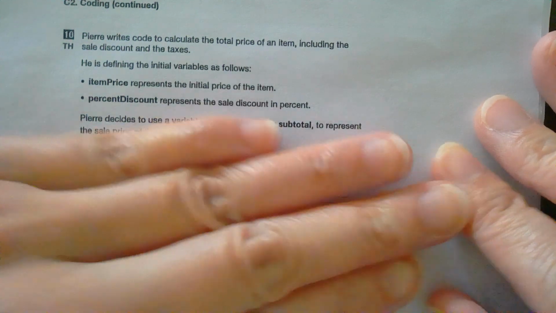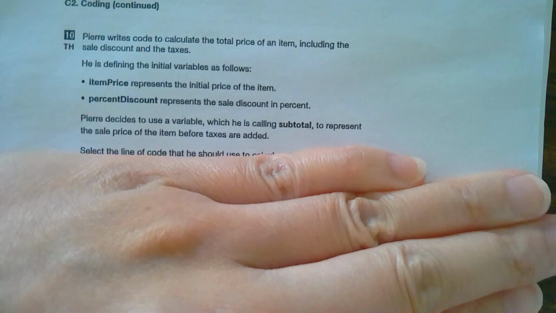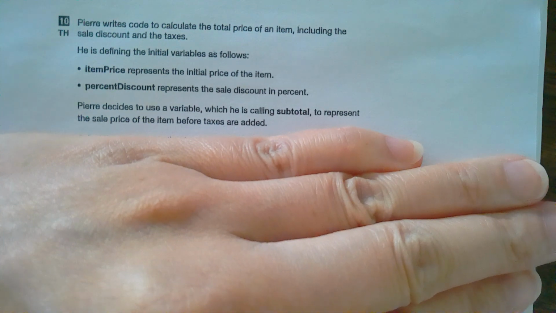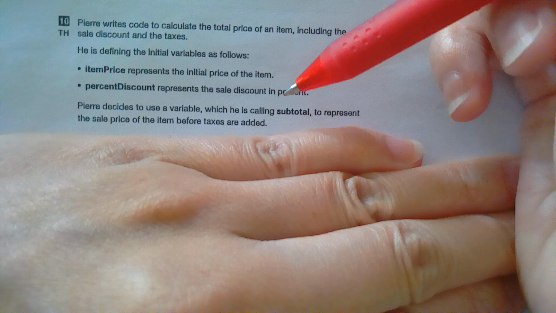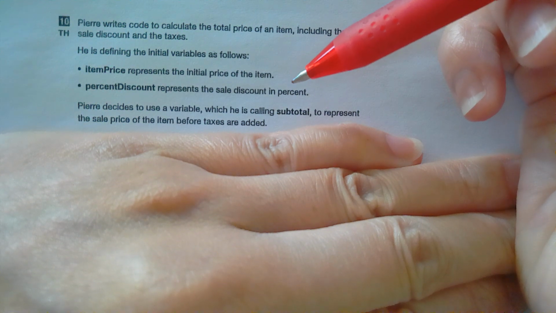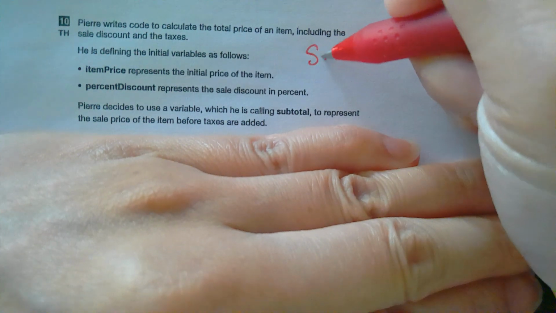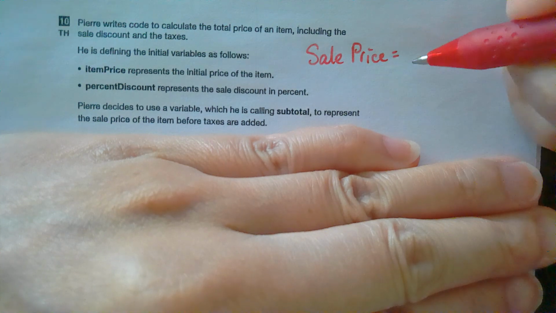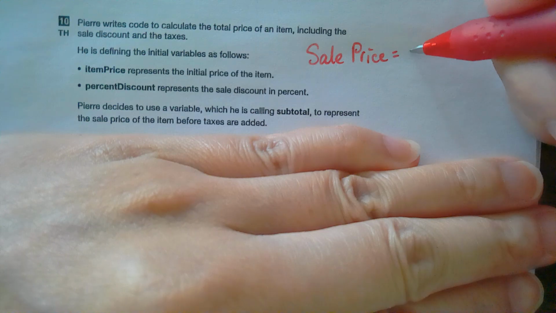Right, so without thinking of any of this, don't think of this as a coding question. Just think in general. So in general, how do you calculate the sale price? Sale price of anything. Oh, if it's 30% off, is 0.7 times the original price?